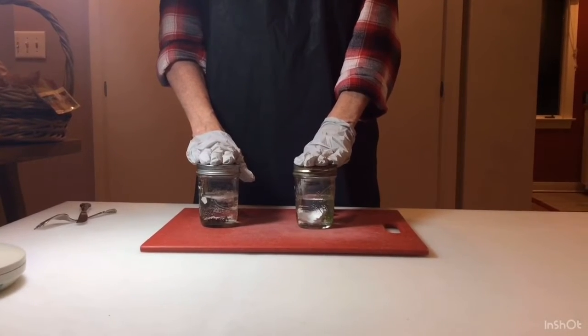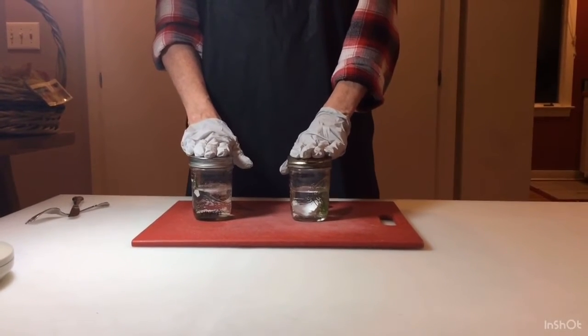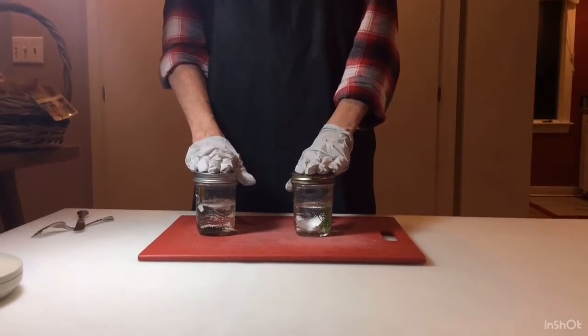And what is the main source of this sulfur that turns into sulfuric acid? There's one main source in the world, particularly in the United States.